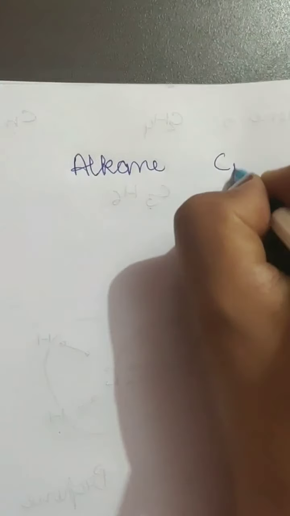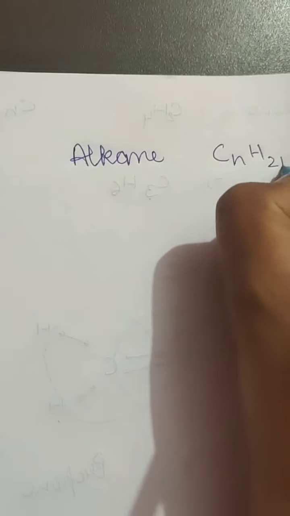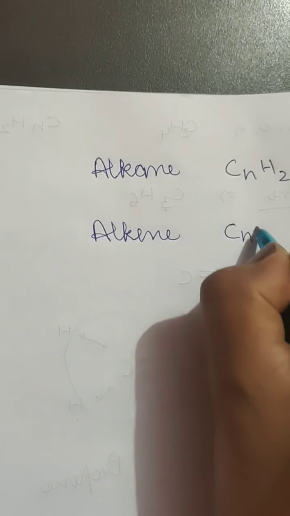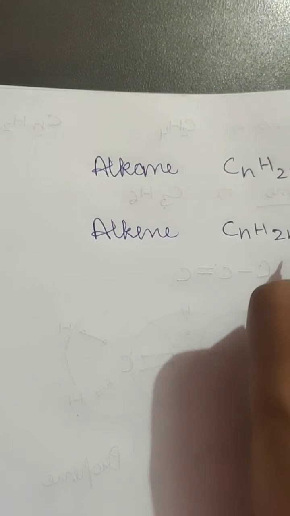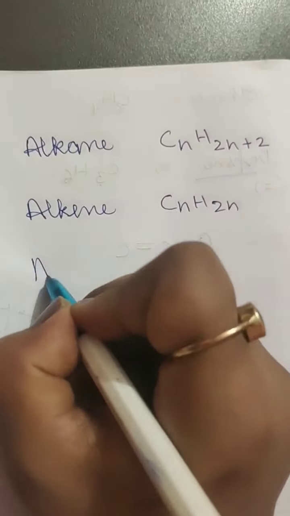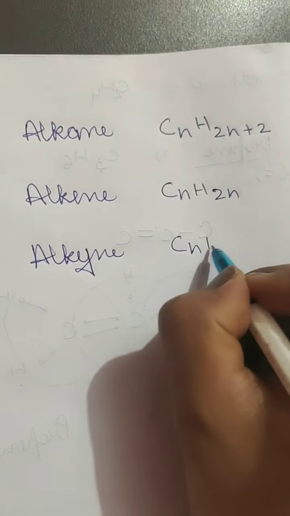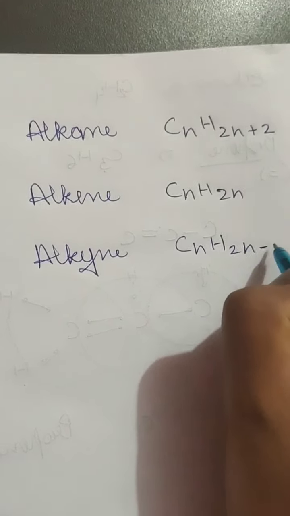Okay, so this is the general formula. I'll write again: for alkanes it was CnH2n plus 2, for alkene it is CnH2n only, and for alkyne it is CnH2n minus 2.